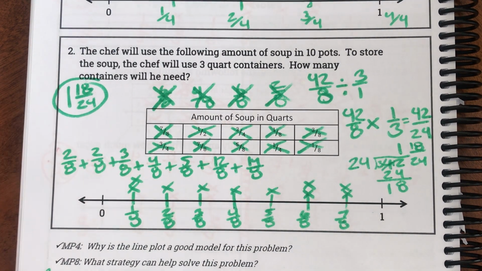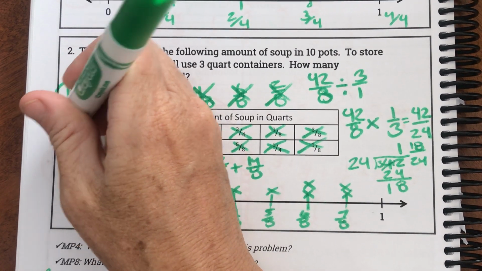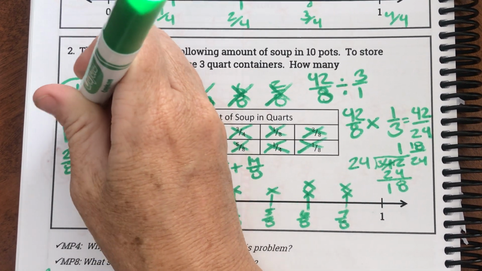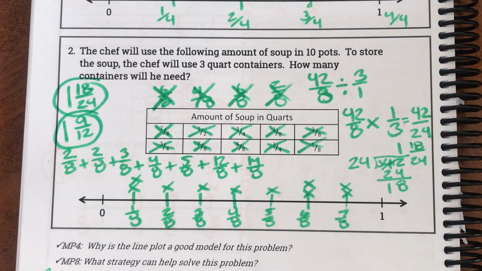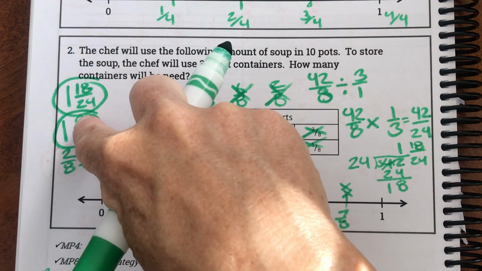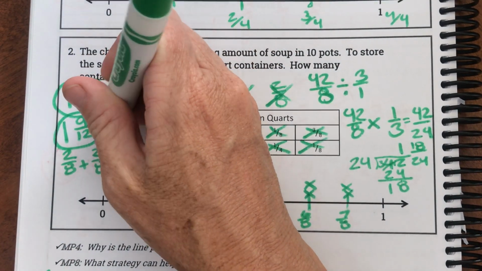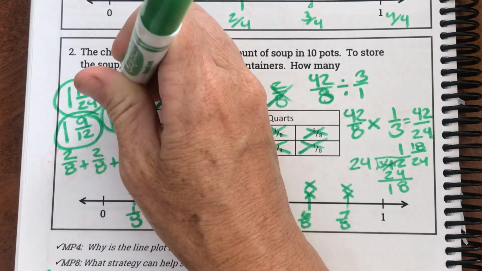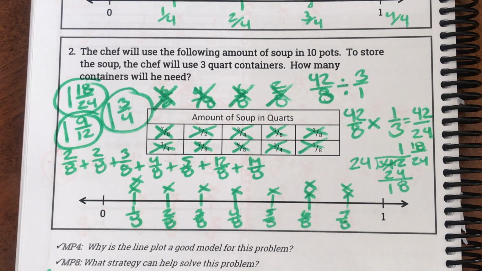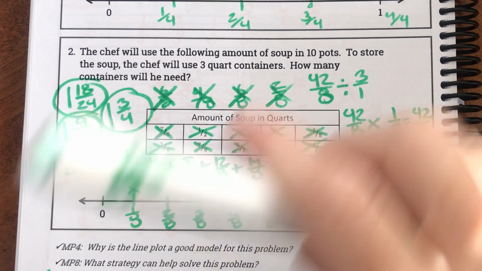Because those are both even, I know I could simplify those right away into 1 and 9/12. I could also simplify 1 and 9/12 because I see that 3 can fit into both 9 and 12 into 1 and 3/4. So all of those answers would be acceptable.